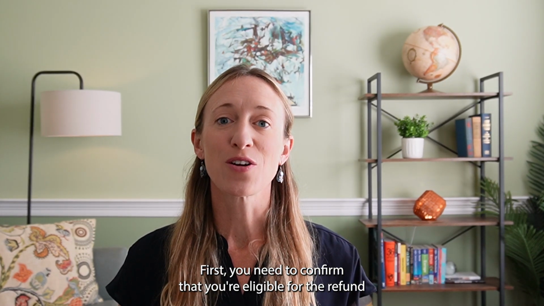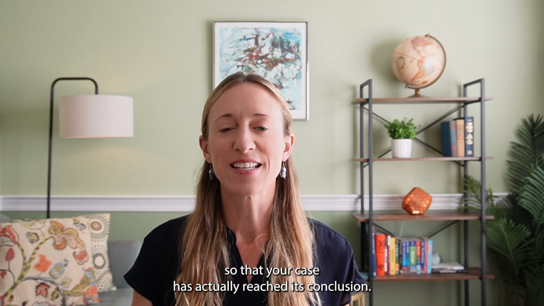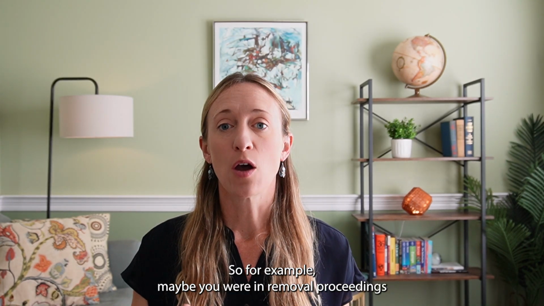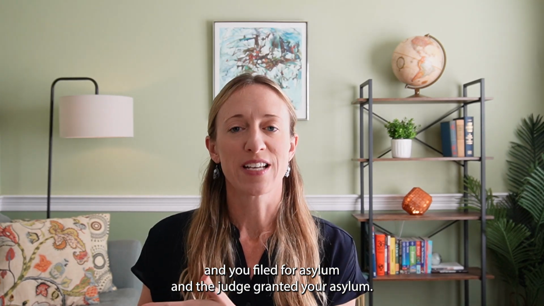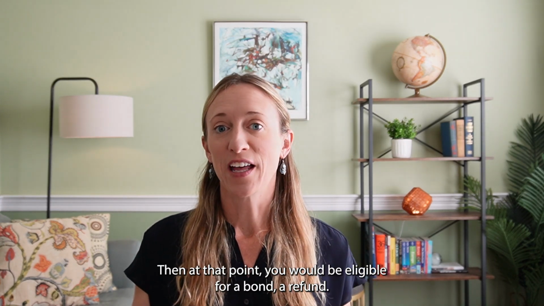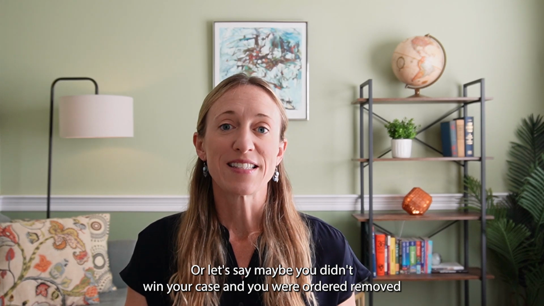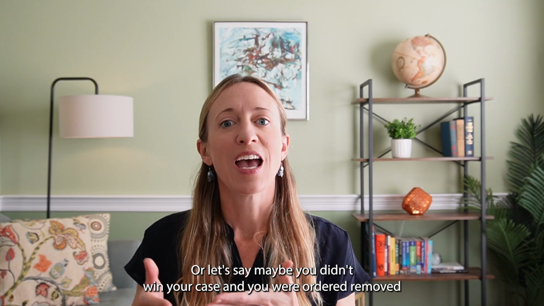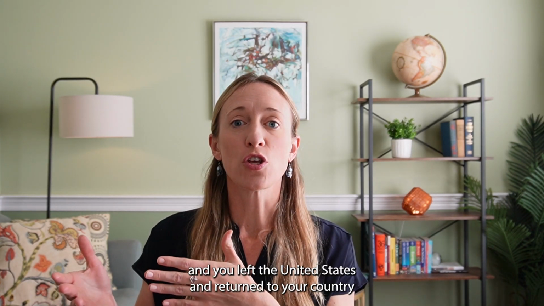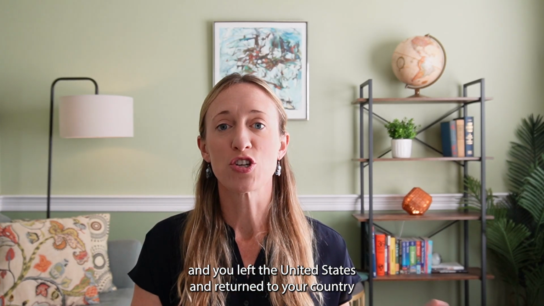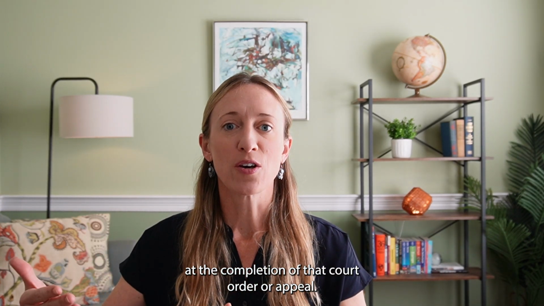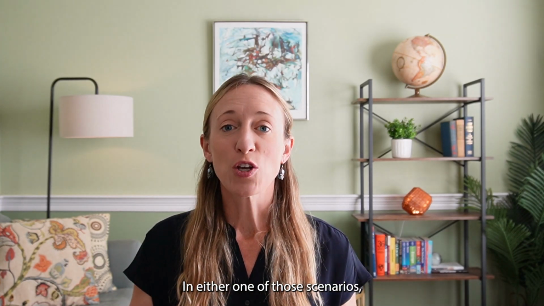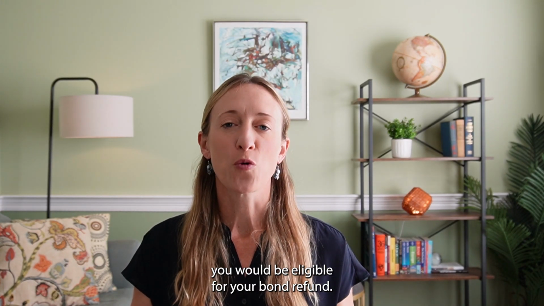First, you need to confirm that you're eligible for the refund, so that your case has actually reached its conclusion. For example, maybe you were in removal proceedings and you filed for asylum and the judge granted your asylum. Then at that point, you would be eligible for a bond refund. Or let's say maybe you didn't win your case and you were ordered removed, and you left the United States and returned to your country at the completion of that court order or appeal and you timely departed. In either one of those scenarios, you would be eligible for your bond refund.